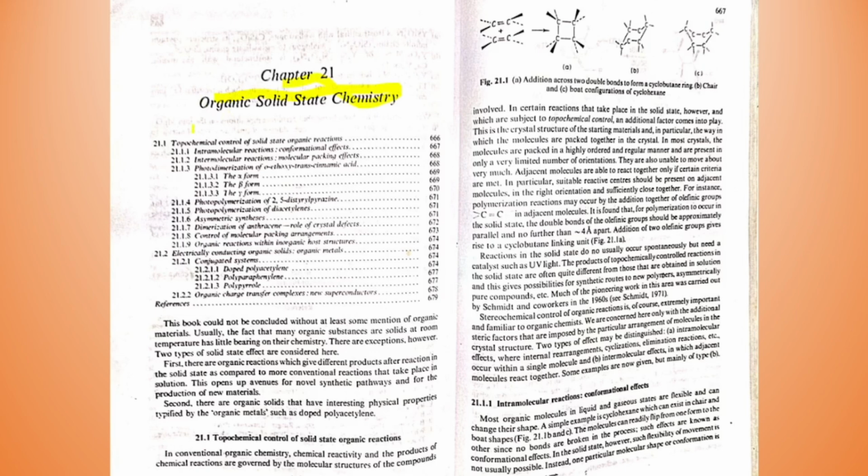He has given organic solid state chemistry studies in topochemical solid state organic reactions, intramolecular, intermolecular, photochemical reactions, alpha form, beta form, photopolymerization of 2,5-distyrylpyrazine, asymmetric synthesis, and electrical conductivity, doped polyacetylene, polyparaphenylene, polypyrrole, etc. So these are organic charge transfer complexes, new superconductors. So these are new topics in the research area.